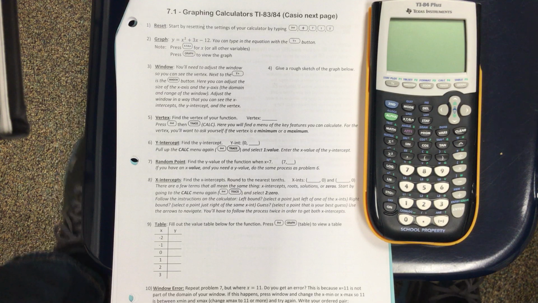So today we're going to be talking about graphing using our graphing calculators. I have two calculators that we're going to go over. First off is the TI. This will work great if you have a TI 83 or 84, any version of that. If you're looking for the Casio, I'll have a second video for that.